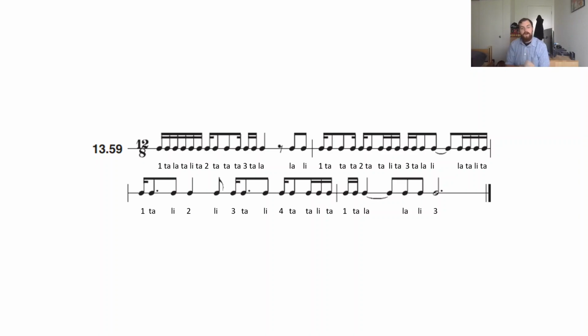Okay, so let's go ahead and do that one more time. Let's go the same tempo. This time I'm going to clap the rhythm with you. Let's really make sure that we've got perfect rhythmic accuracy for all of these syncopated subdivisions. Okay, ready? So 2 beats of prep. 1, la, li, 2, ready, go.